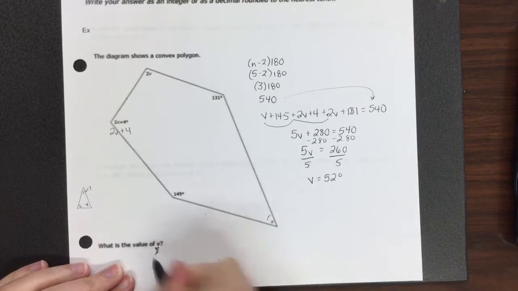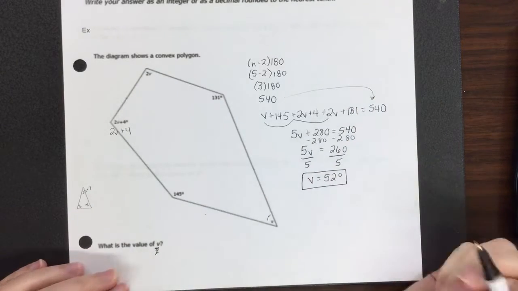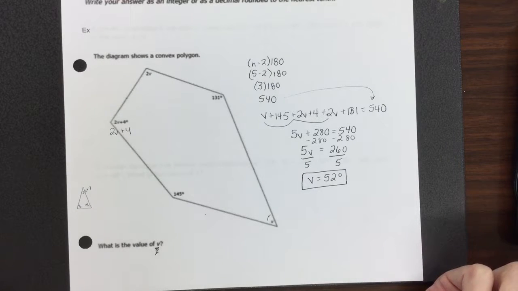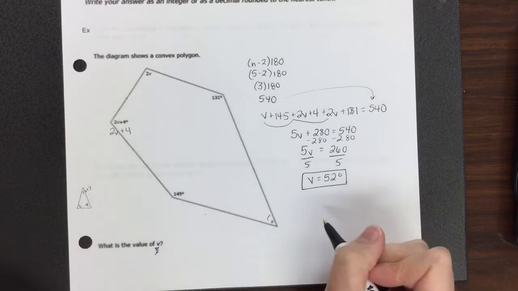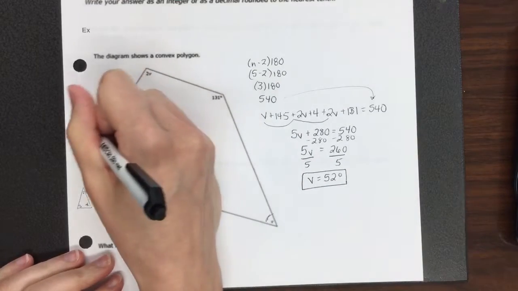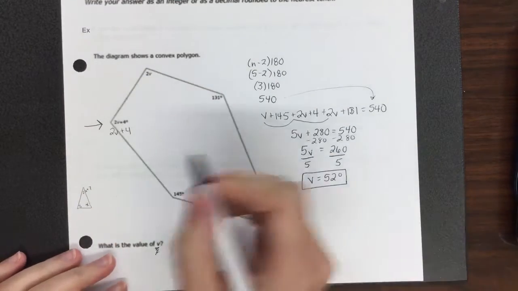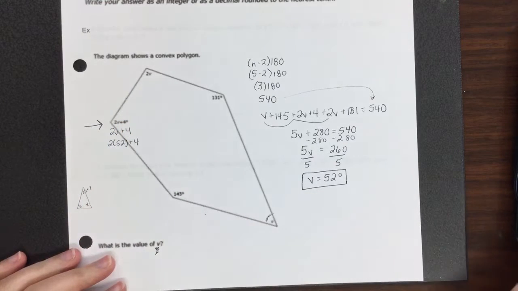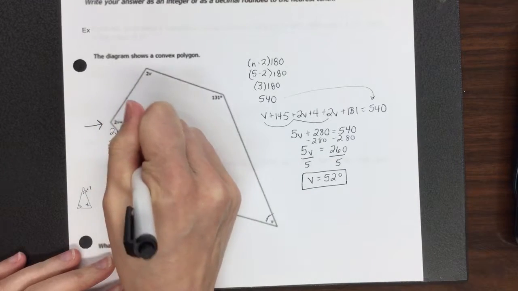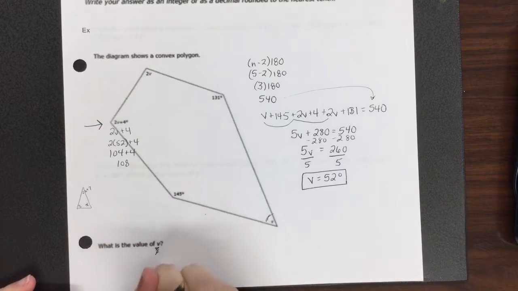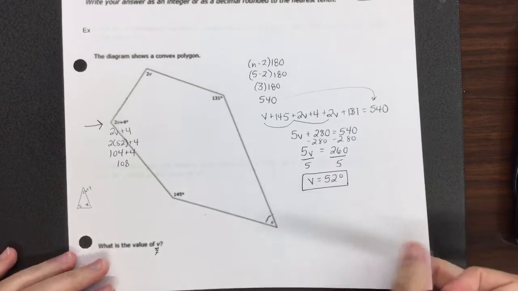Okay, so to double check that that's really what they wanted us to solve for, v is going to be equal to 52 degrees. I don't think they will do this, but they could ask you to find the measures of angles instead of just the variable. If they do that, let's say they asked you to find that angle right there. You would take the 52, plug it in, 2 times 52 plus 4 is going to be 104 plus 4, which gives you 108. So just keep an eye out on what they're asking for and make sure whether it's the variable or they're asking you for a specific angle.